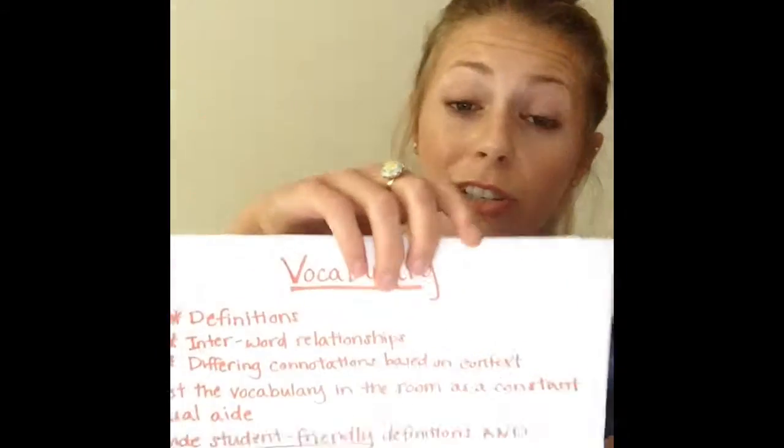For teaching vocabulary is, after you teach the vocabulary, post the vocabulary words in the room. The more these students see these words and see the definitions, the more likely they are to remember them. So it's important that you do that. Provide student-friendly definitions and antonyms and synonyms for these students.